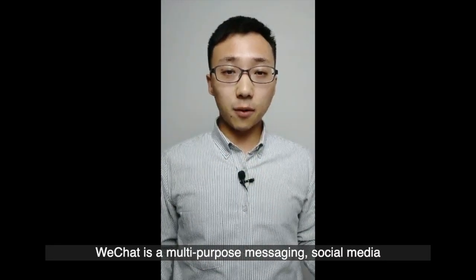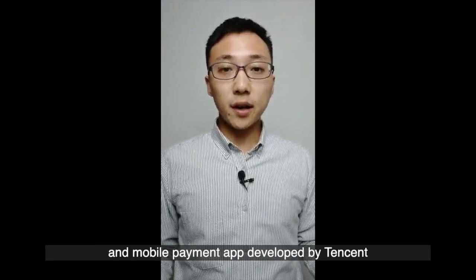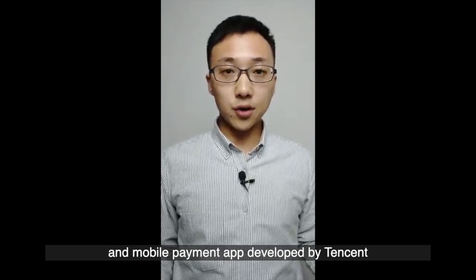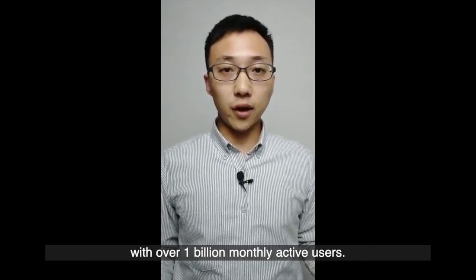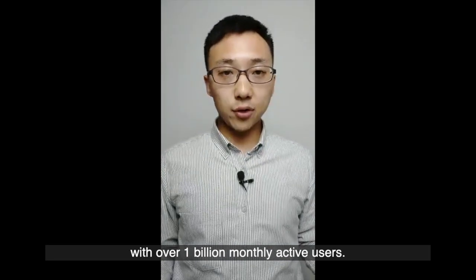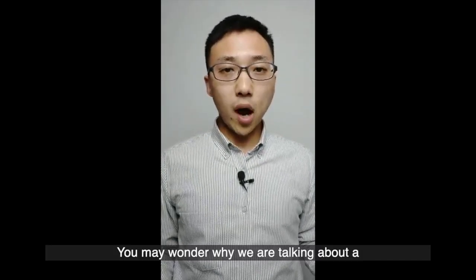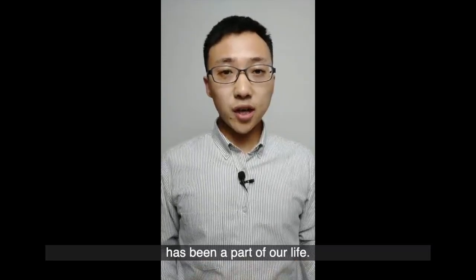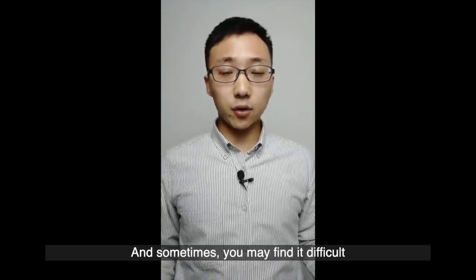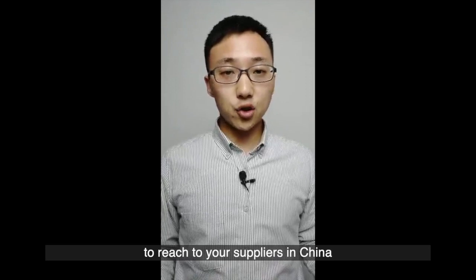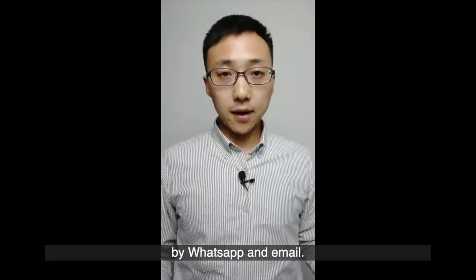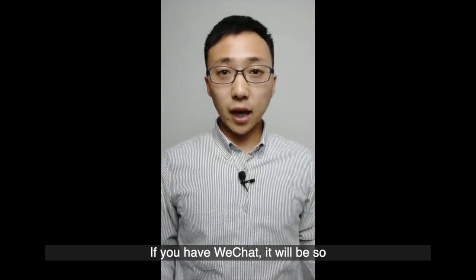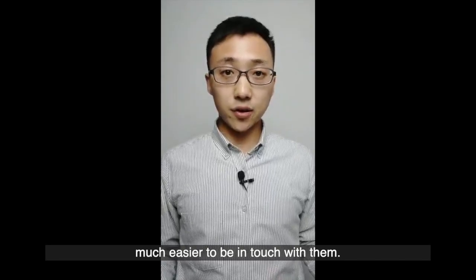WeChat is a multi-purpose messaging, social media, and mobile payment application developed by Tencent with over 1 billion monthly active users. You may wonder why we are talking about a social media application in the sourcing business. The reason is that WeChat has been a part of our life, and sometimes you may find it difficult to reach your suppliers in China by WhatsApp and email.